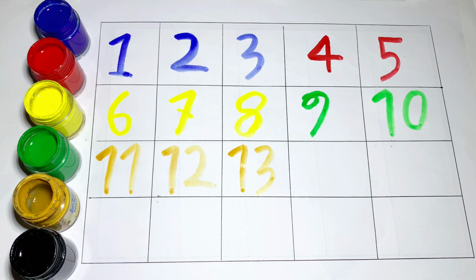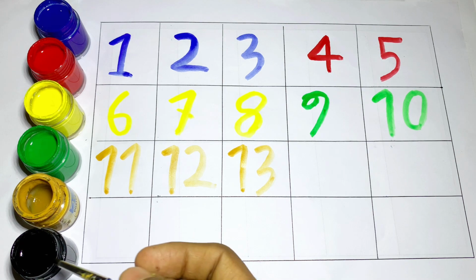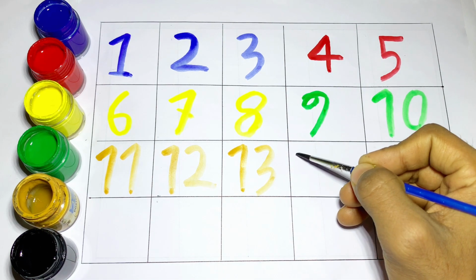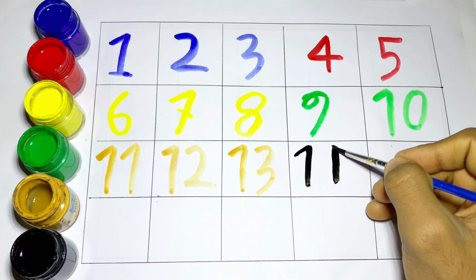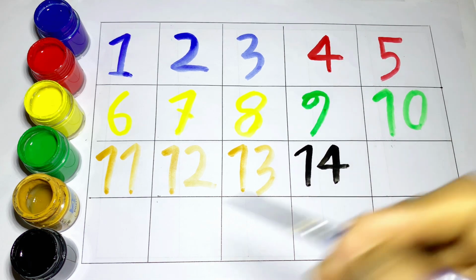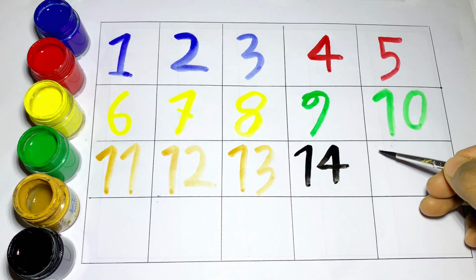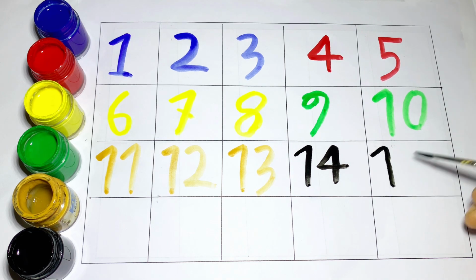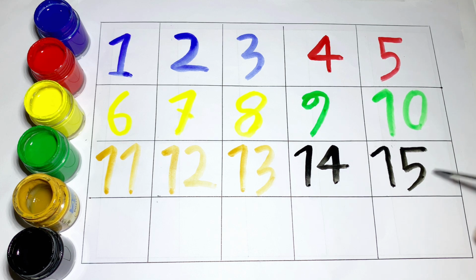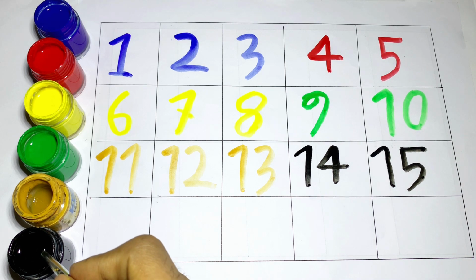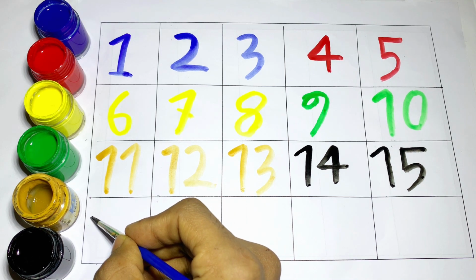Kids, now draw 14. The numbers of 14 and use black color. Kids, again use black color and draw 15. The numbers of 15. Kids, now draw 16. The numbers of 16.